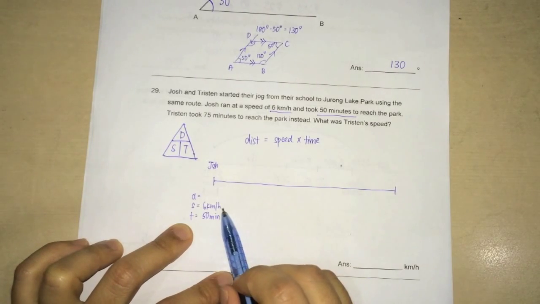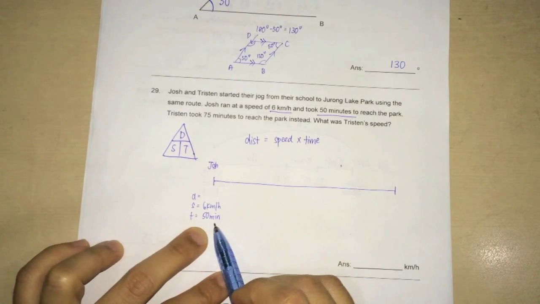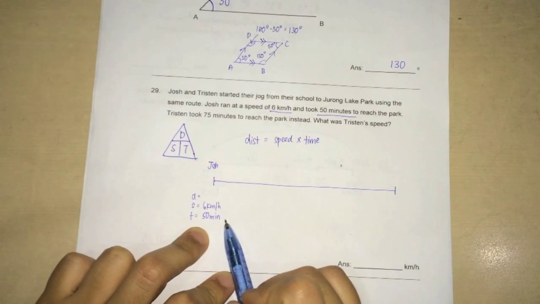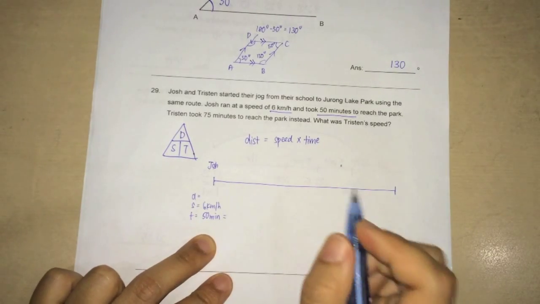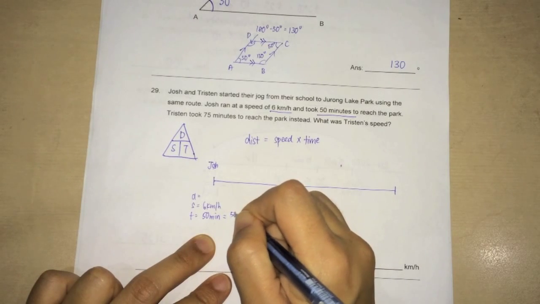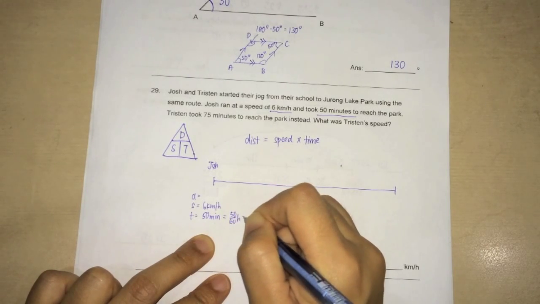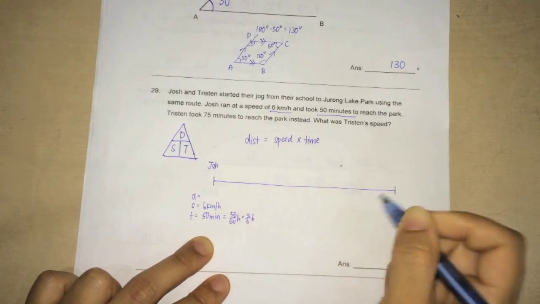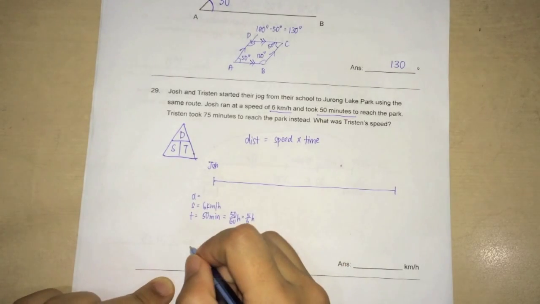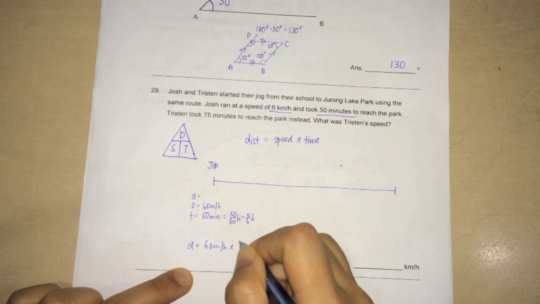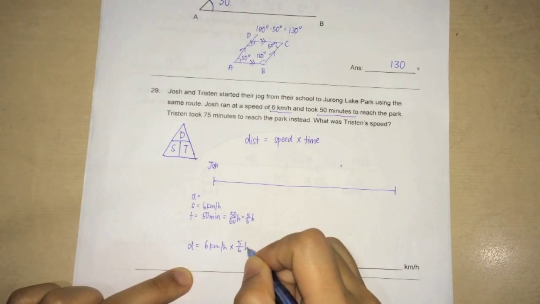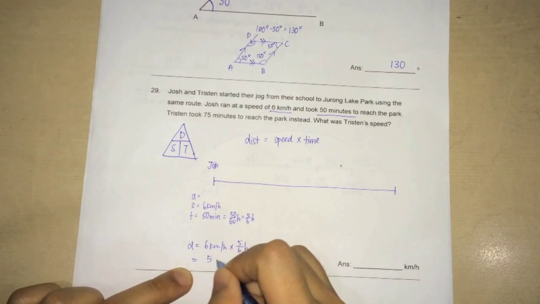Now remember, this is per hour and this is in minutes, so you have to change the time to hours. Express it in hours, so that'd be 50 out of 60 hour, which is 5 out of 6 hour. So from here you can find distance. Distance equals 6 km per hour times 5 out of 6 hour. That will give you 5 km.